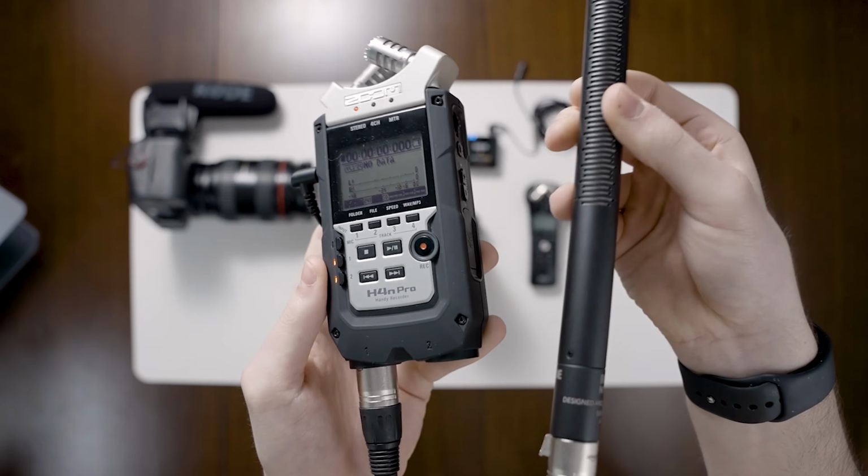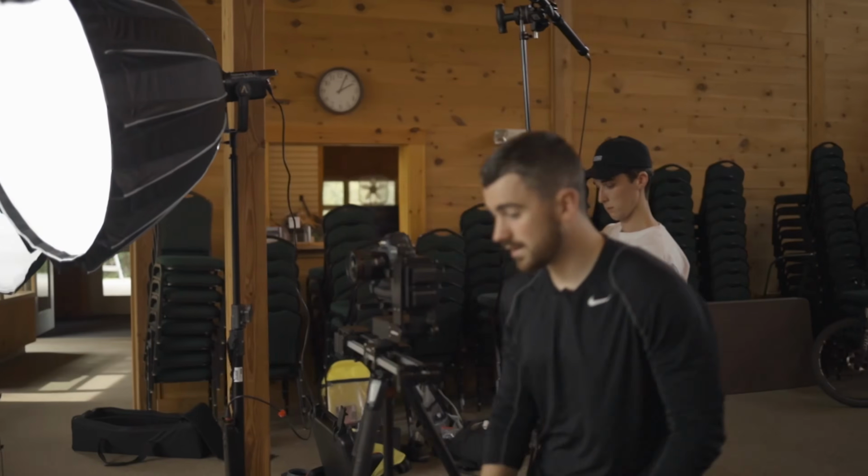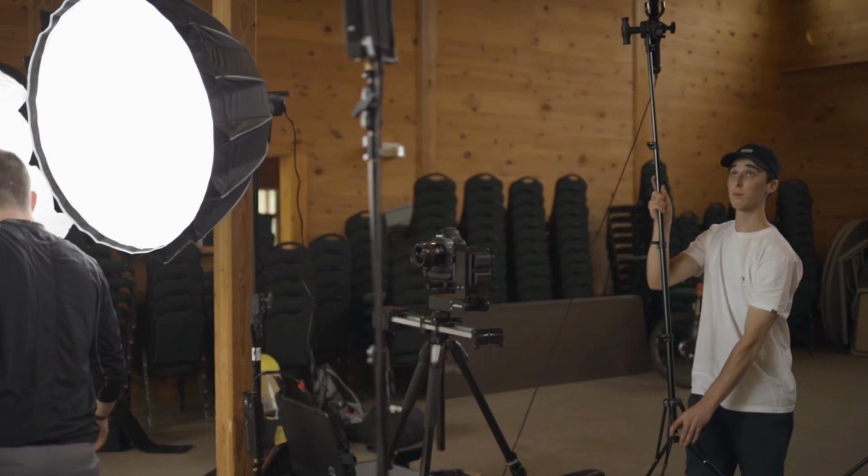Now, as chaotic as all that gear might sound, it's still a relatively versatile setup. I can rig it all to my camera just like I have now. I can throw the NTG in a mic stand and film commercial interviews.